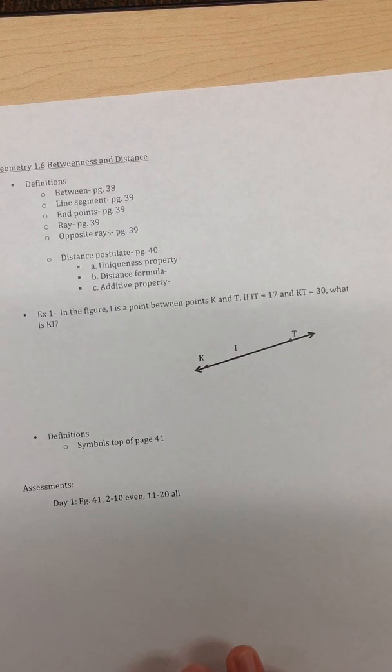Next one is line segment. What they say for line segment, or segment, is the segment with endpoints A and B, denoted AB with a line over top of it with no arrows, is the set consisting of the distinct points A and B and all the points between.